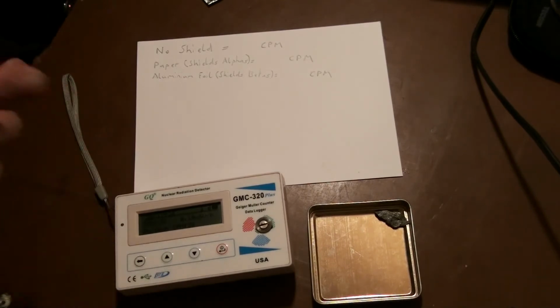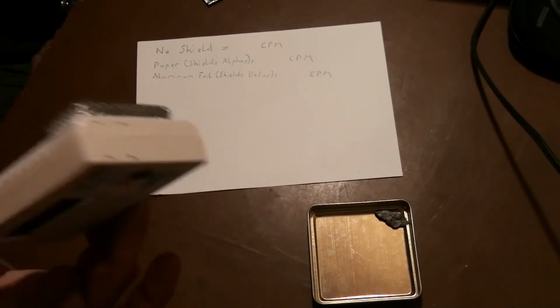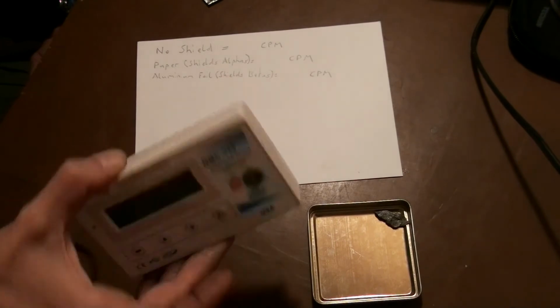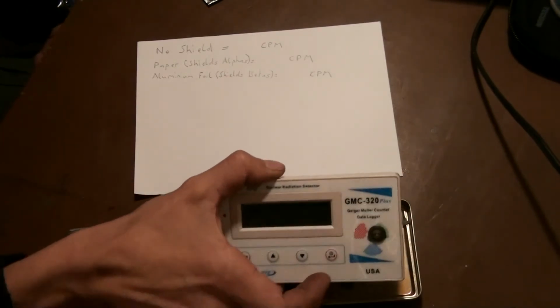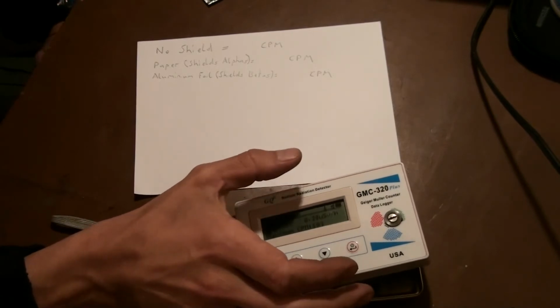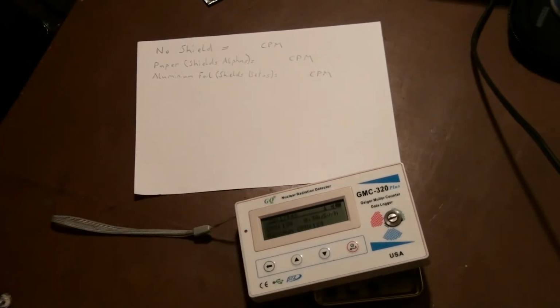So to start with, let's just measure it with the Geiger counter without any shield in between, to see the full value of radiation. Put the sensor about here. And I'll make a quick cut. I'll wait a few minutes till the counts go up to the maximum. Be right back.